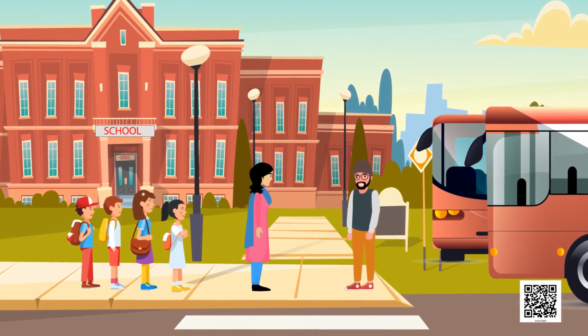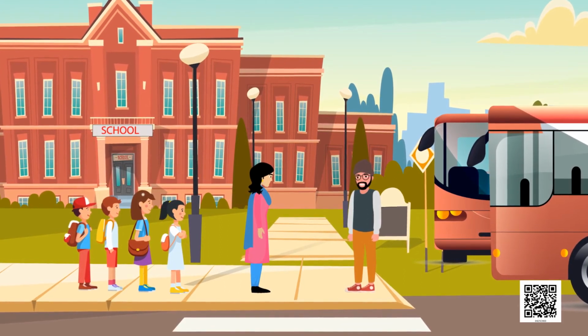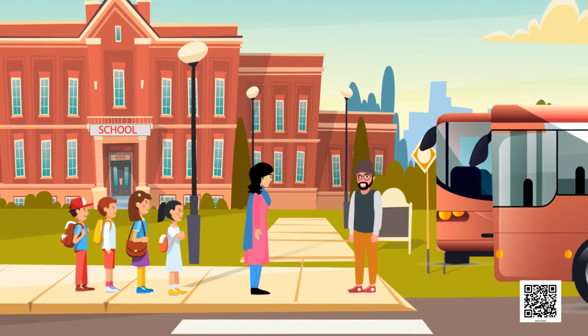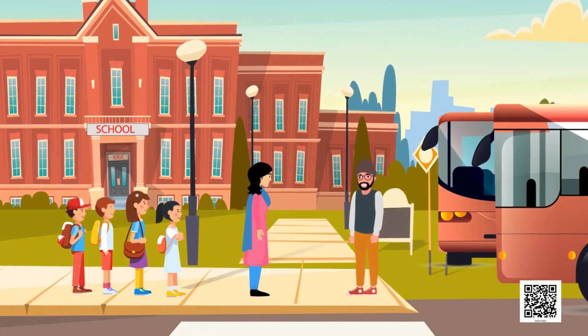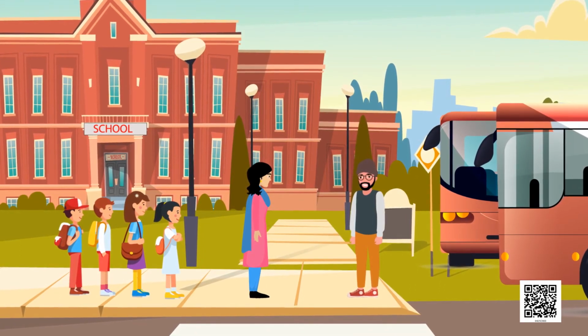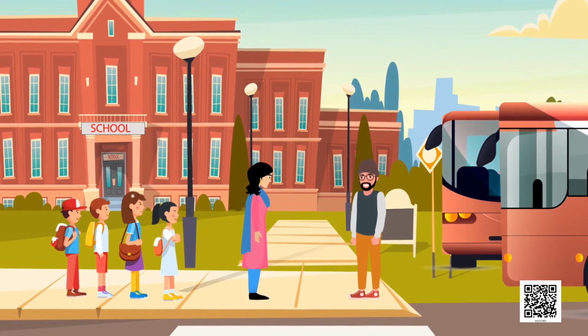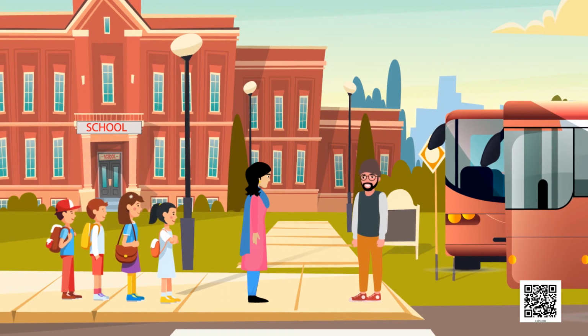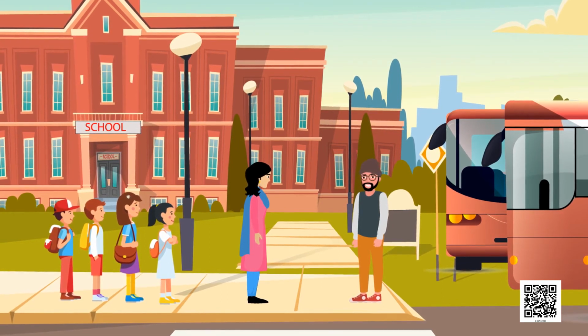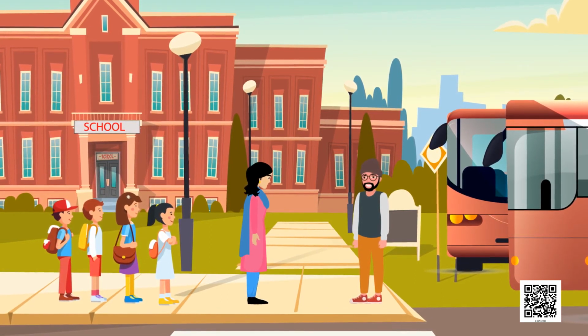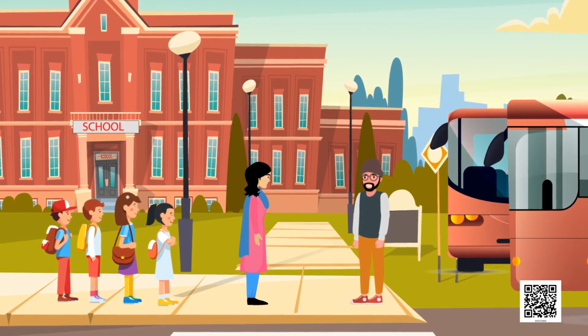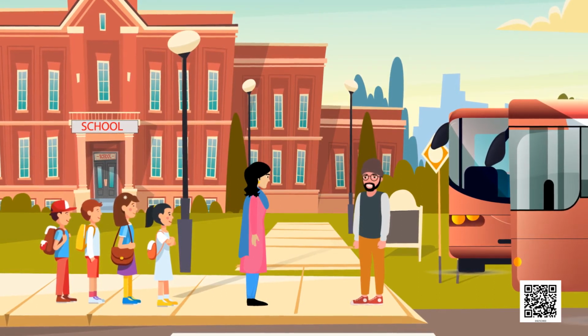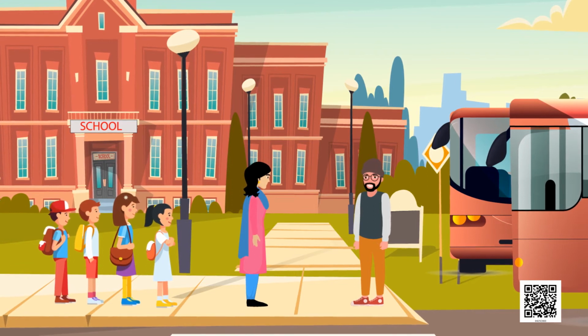This argument started because the driver brought small buses instead of big buses. Ma'am said, "We had asked you to bring big buses." Driver said, "We didn't have enough big buses. That's why we have brought small buses."